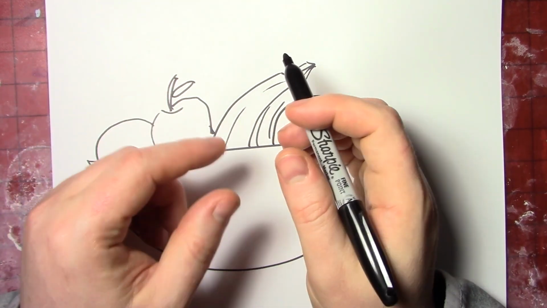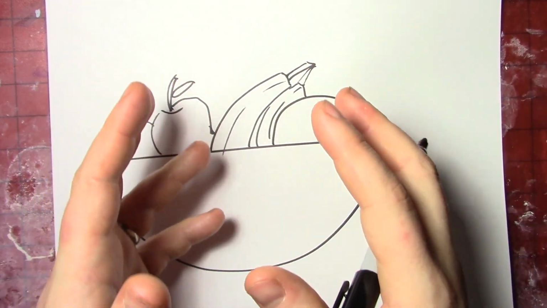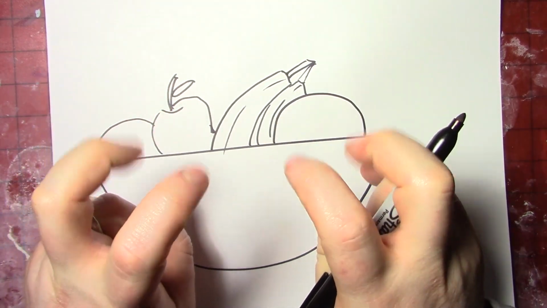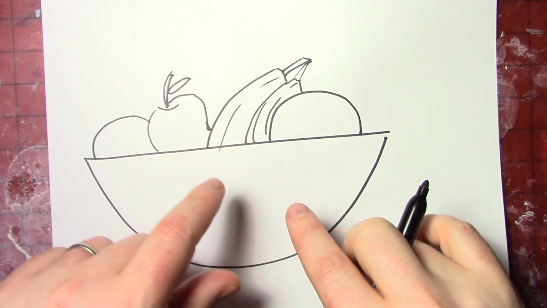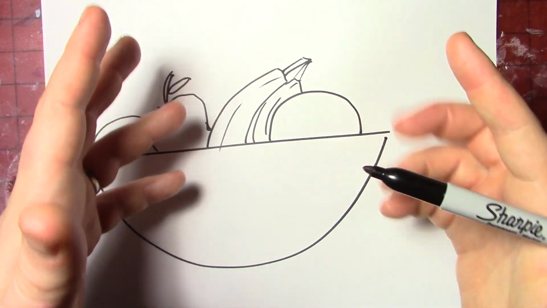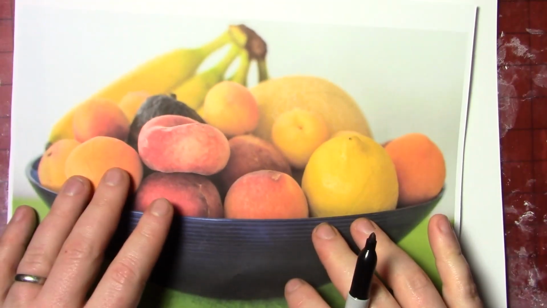I like to not call it a still life because the word still life gets confusing. I like to call it observational drawing. Still life describes what you're drawing. Observational drawing describes how you're drawing it. Instead of just making up a bowl of fruit, let's look at a bowl of fruit.